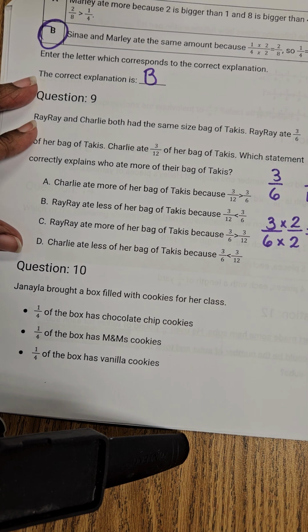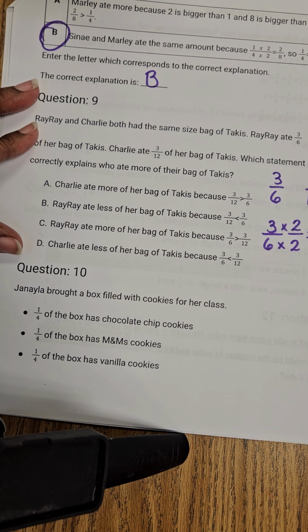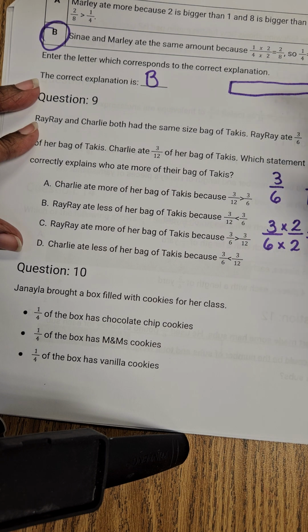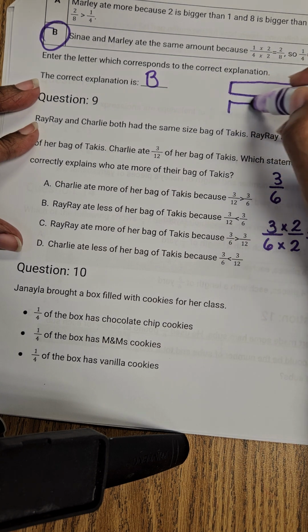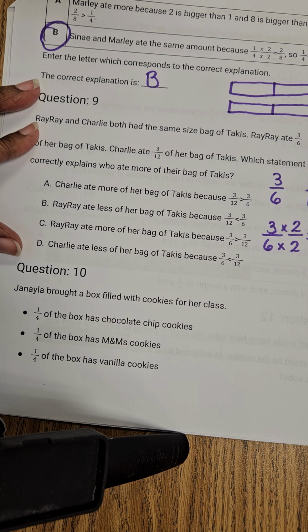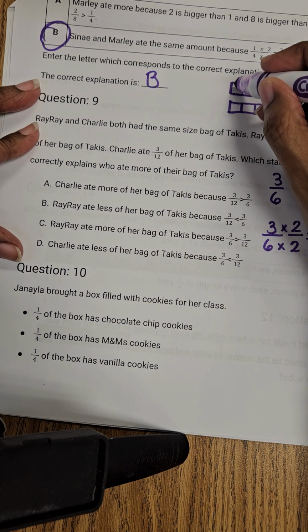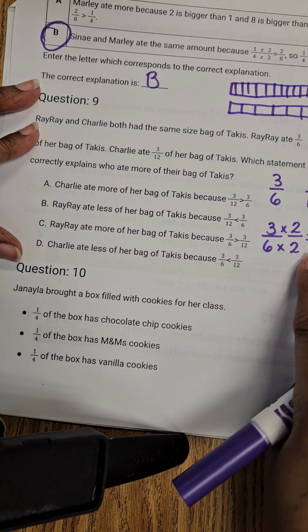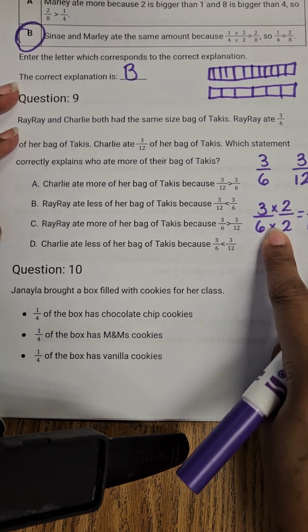Now you could have drawn out your picture. That's fine. So if you want to draw out your picture to show 3/6 and 3/12, remember your sizes should be as close to the same as possible. Okay, so we could have 6ths and we could have 12ths, or we could make our denominators the same by multiplying.